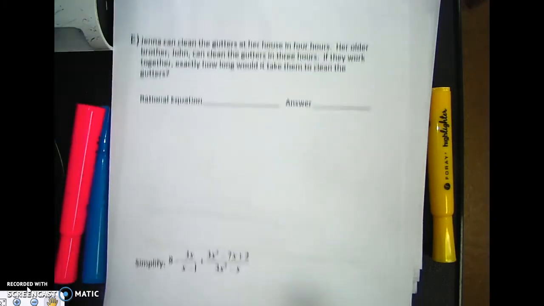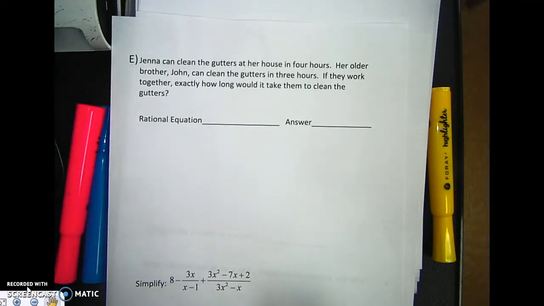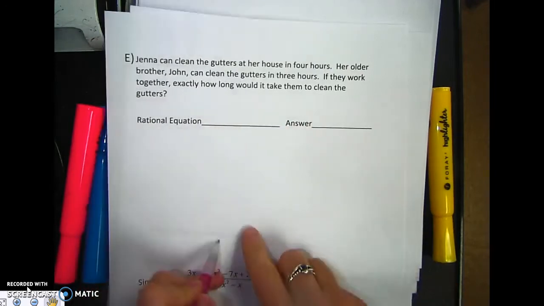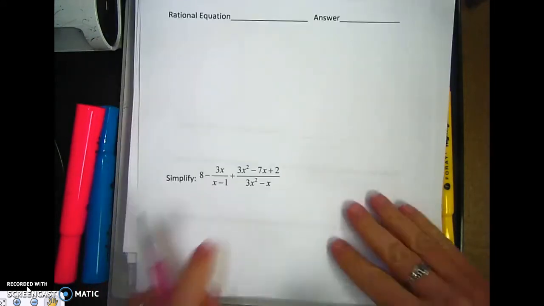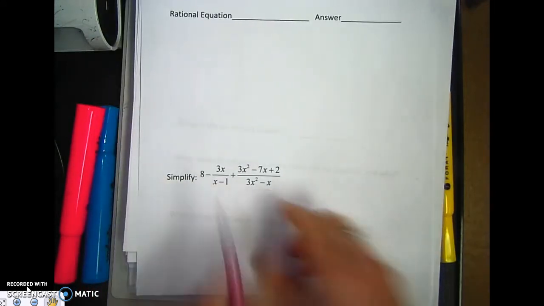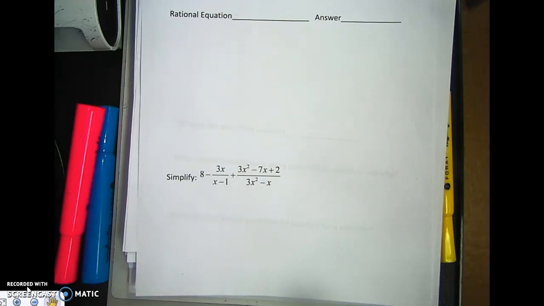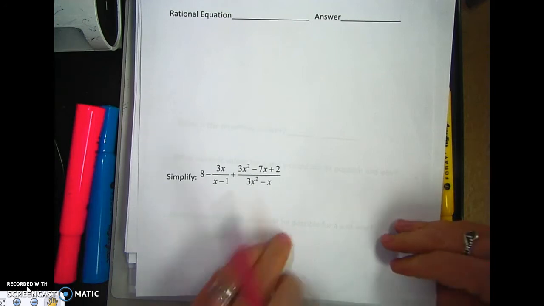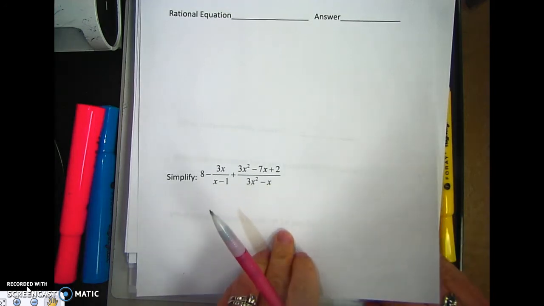Letter E. Letter E is similar to C and D. Exactly how long? Tell me the equation. Show me the work. Give me the answer. Make sure you do this step by step. I made a couple mistakes because I went a little bit fast. So make sure you're very clear so that you get the right answer, stating the restrictions.